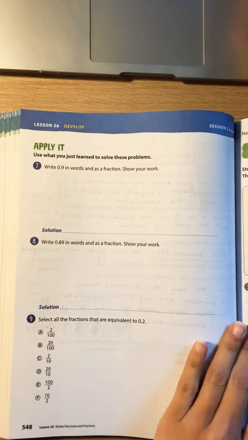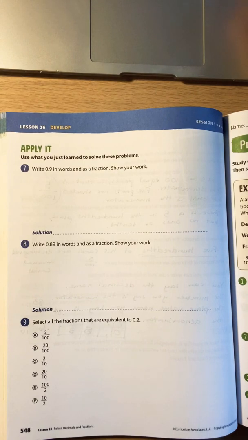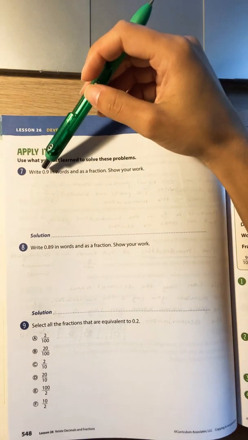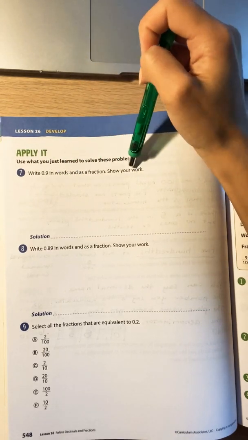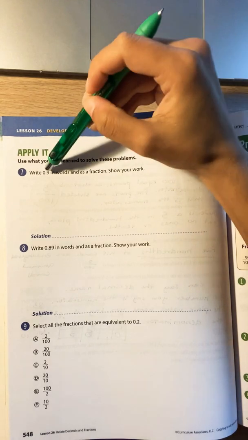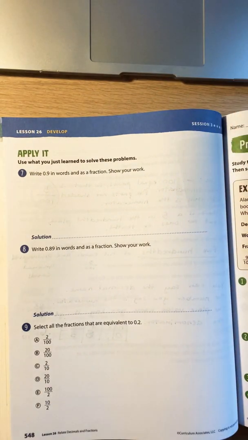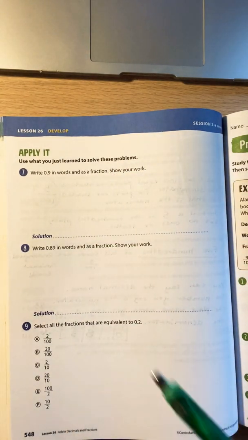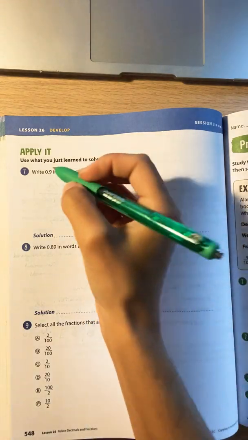So page 548, apply what we just learned to solve these other problems. Write this decimal in words and as a fraction. Show your work. I didn't want to say it because that gives away the answer. So try it on your own first. I challenge you to pause the video, try this whole page first, 7, 8, and 9. I feel like you guys can do this by now. Hopefully you can. So when you're ready, then let's check our work, okay?